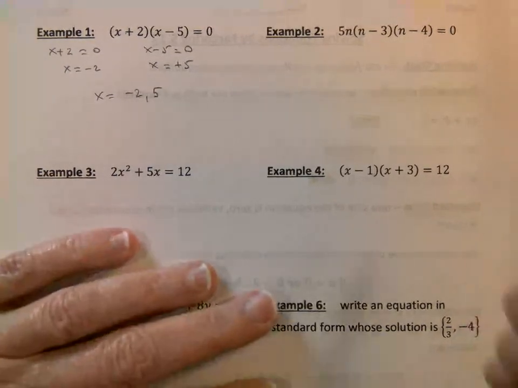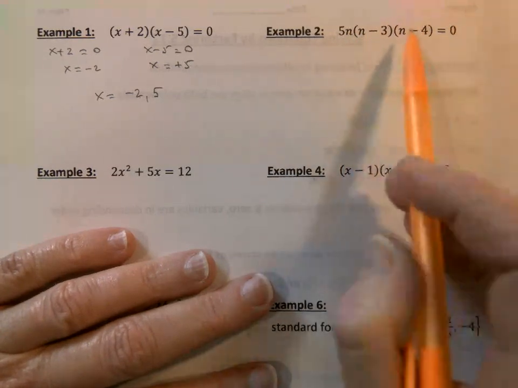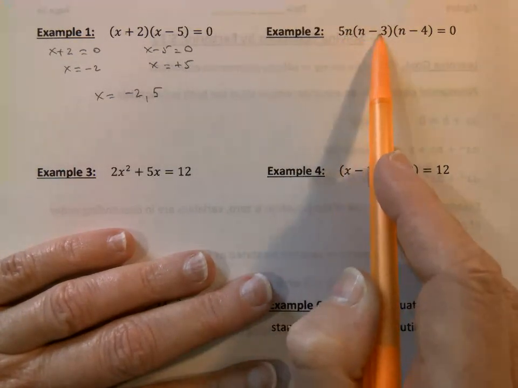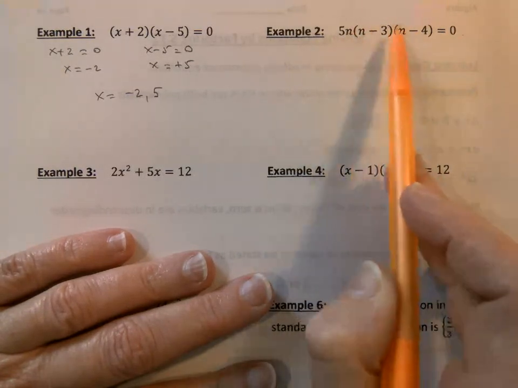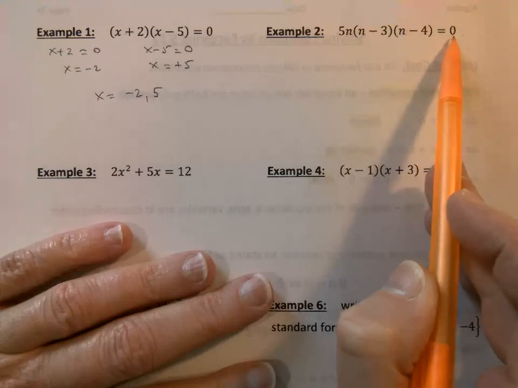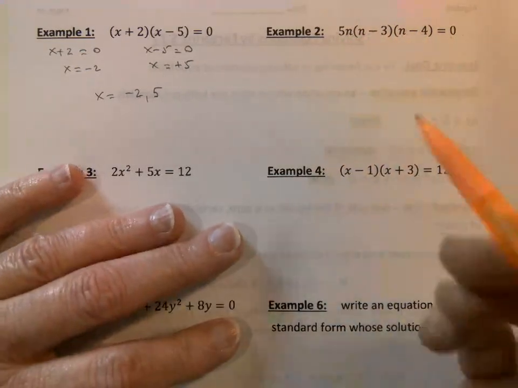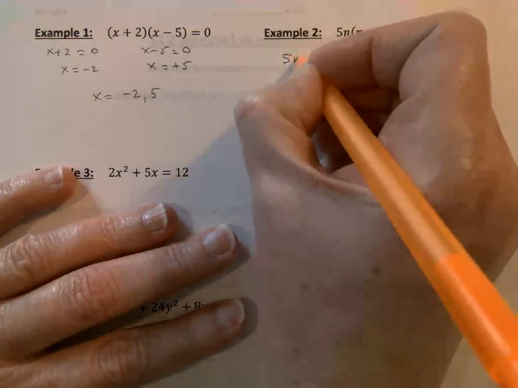Okay, to make the equation true. So here again, we have another polynomial that has been completely factored. It has three factors. 5n is a factor, n minus 3 is a factor, and n minus 4 is a factor. We know that multiplying these three factors together gives us 0, which means that either one or all of these are equal to 0. So to solve for n, we set each one of them equal to 0.